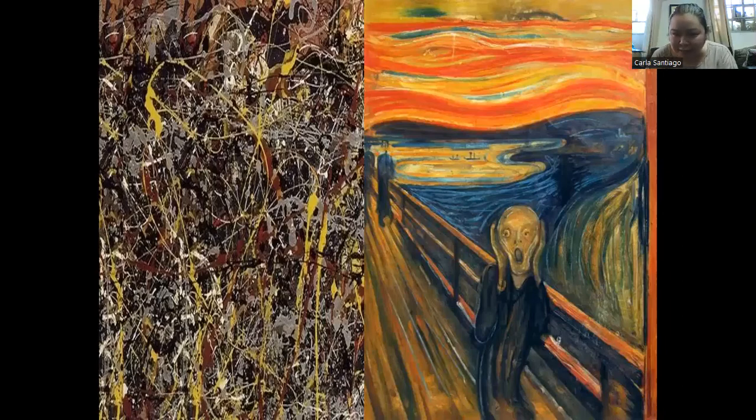Here's a superlative sentence this time using the vocabulary word effect. The Scream is regarded as one of the most interesting artworks ever created, surpassing the effect of Number 5, 1948. Your turn to give it a try. One comparative sentence and one superlative using the new vocabulary words. Let's call on Patricia.